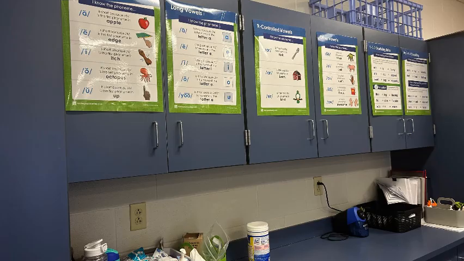So the first set of posters on the top shelving go with our really great reading phonics curriculum. And as you can see, they are phonics posters showing the students short vowels, long vowels, R-controlled vowels, and all the different phonics patterns that we'll use throughout the year. And they refer to these posters quite often for their work.